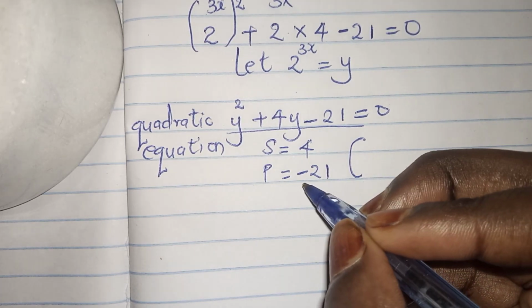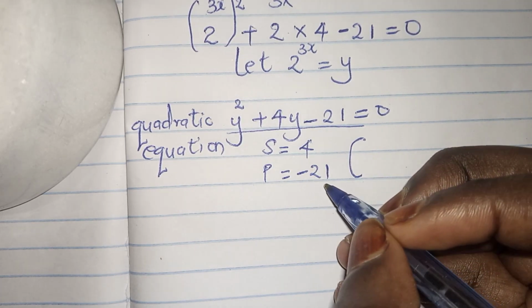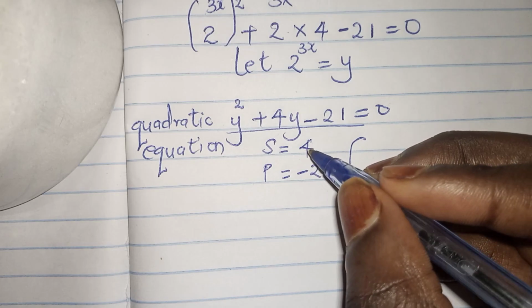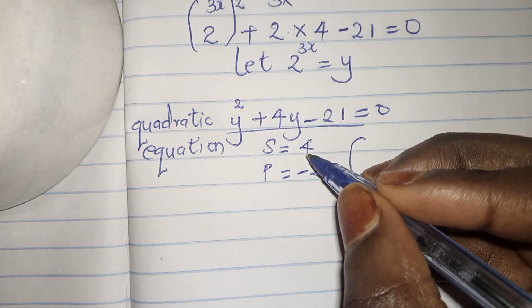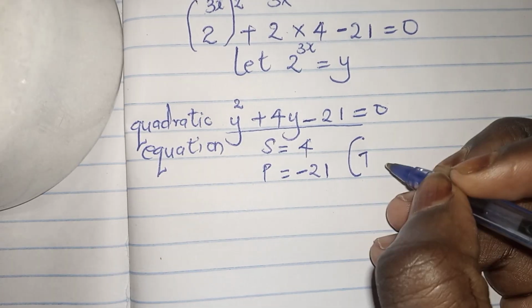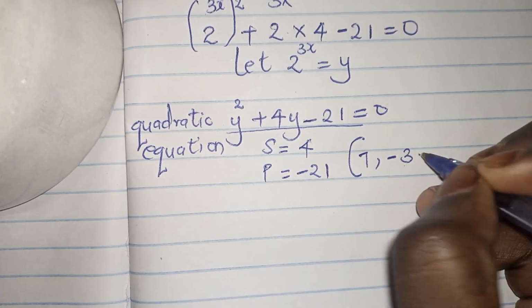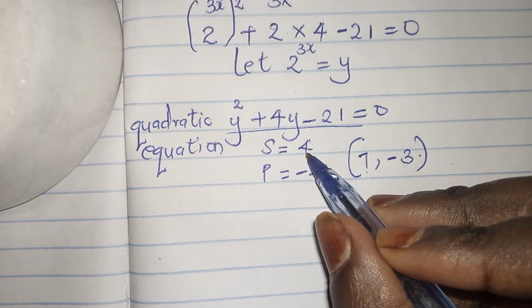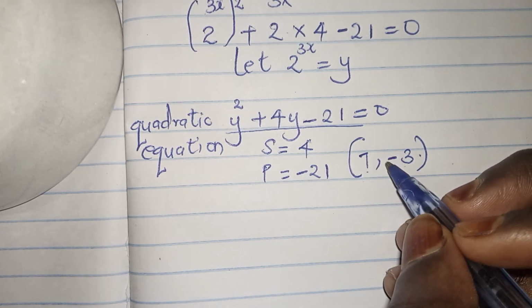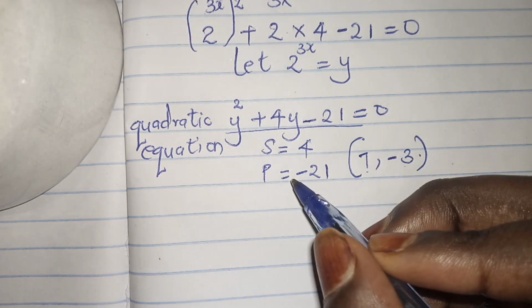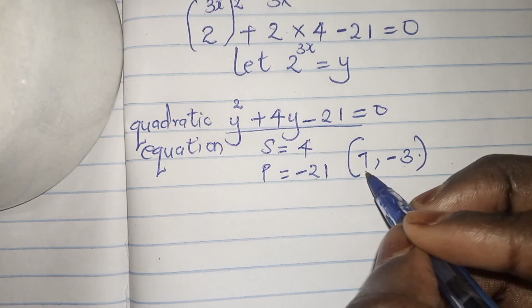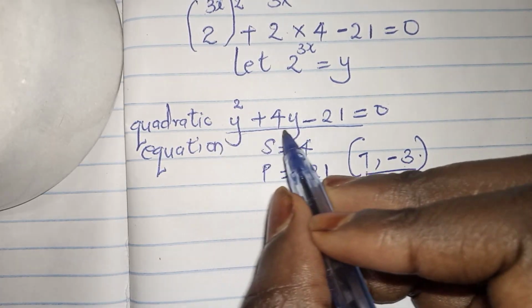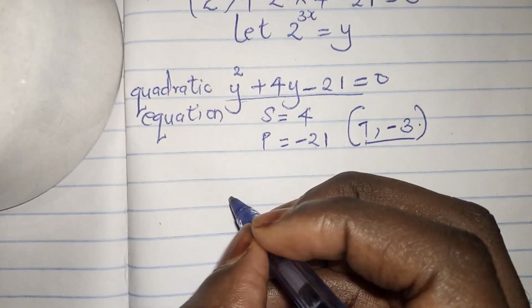When we multiply both the two numbers, we are getting negative 21, and we add the two numbers, we are getting 4. So these two numbers are 7 and negative 3. If you add 7 plus negative 3, you are getting 4, and if you multiply 7 times negative 3, you are getting negative 21.